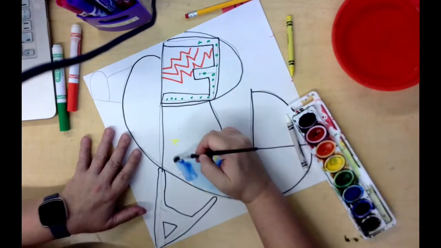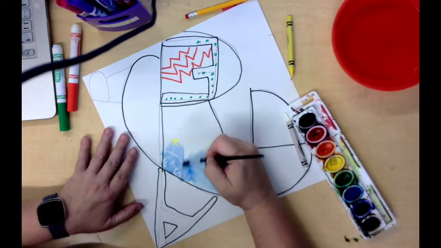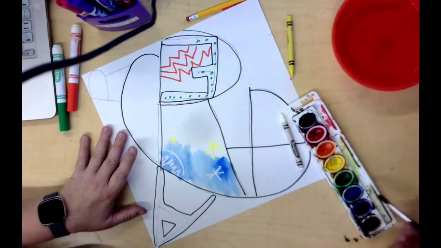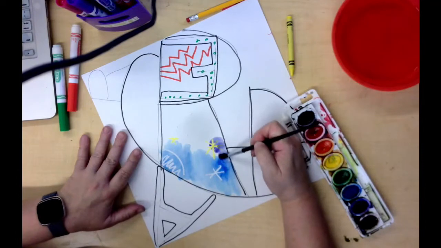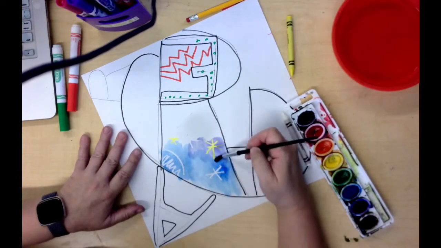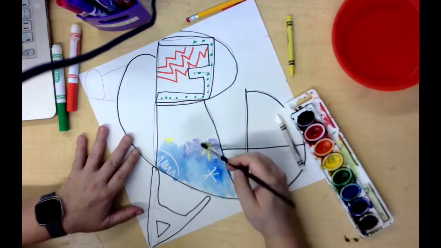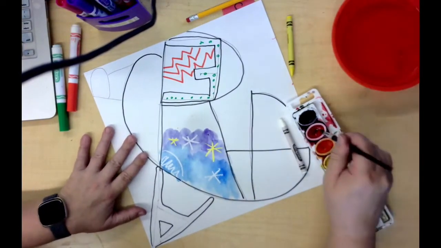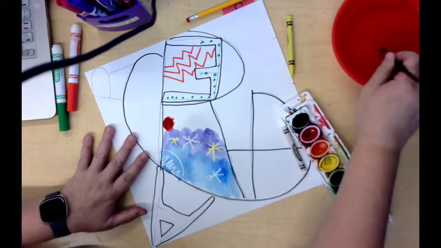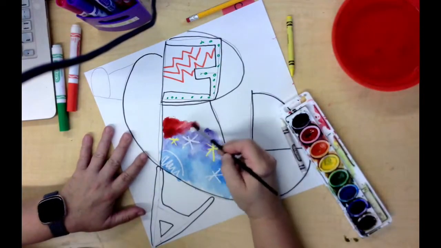You can also blend. Remember we talked about value of color. If I want to put a little purple next to my blue and then blend where they meet, now it has a galaxy color to it. Let's keep going, add some more purple. I can go even further. Color wheel, back to red. Let's mix in some red into that purple.